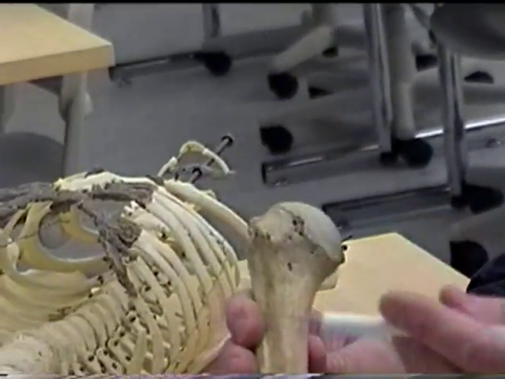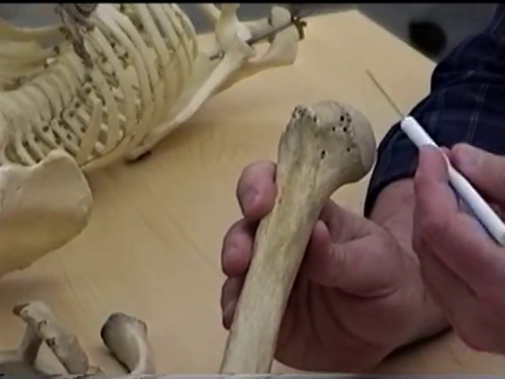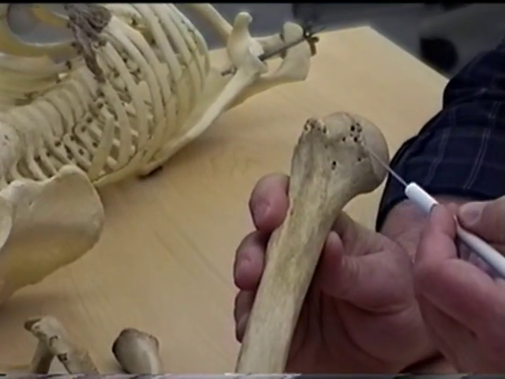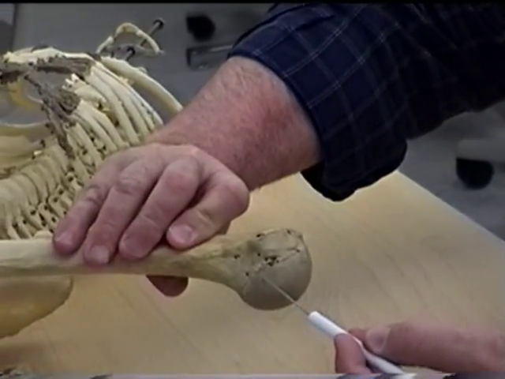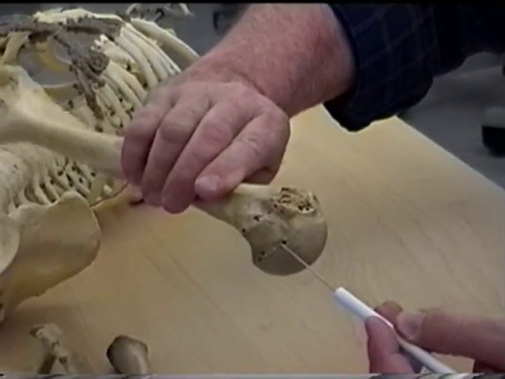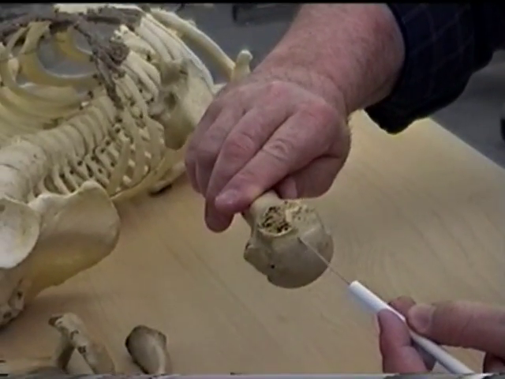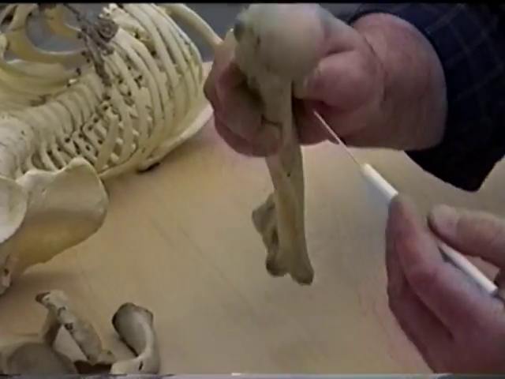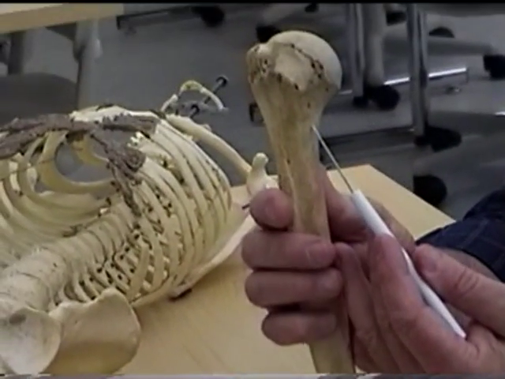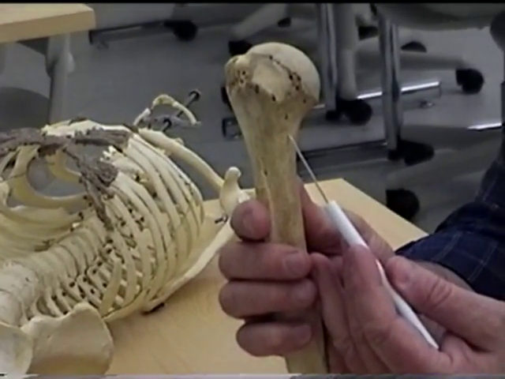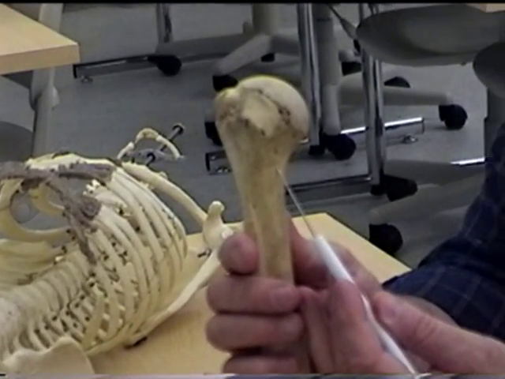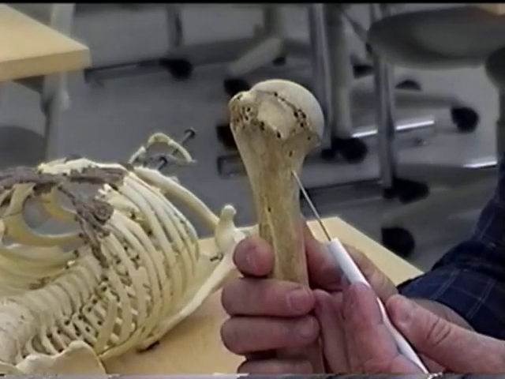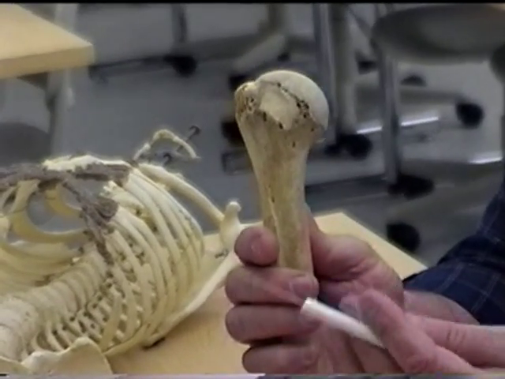Now, remember in bones, if we have a head, we have a neck. And so the humerus is a bone that actually has two necks. We find the head, there's this little groove that's associated with the head as we go around it here. That's the anatomical neck. But this narrowing at the top of the shaft is the surgical neck, and that comes from total shoulder replacement surgery where they would cut the bone off here.